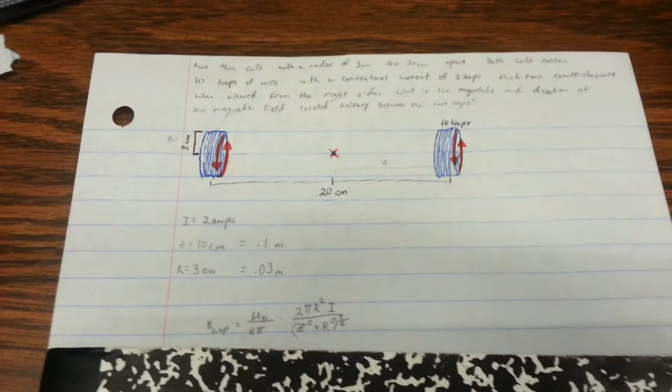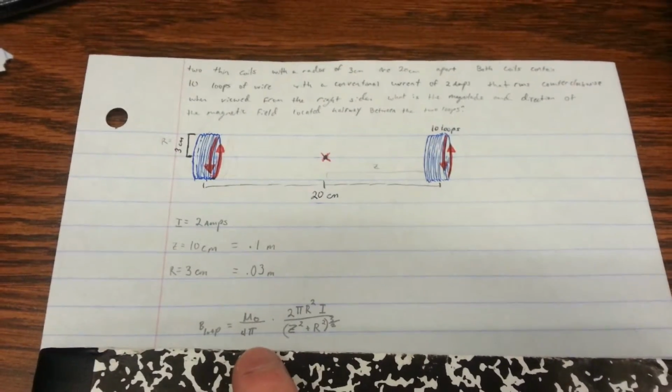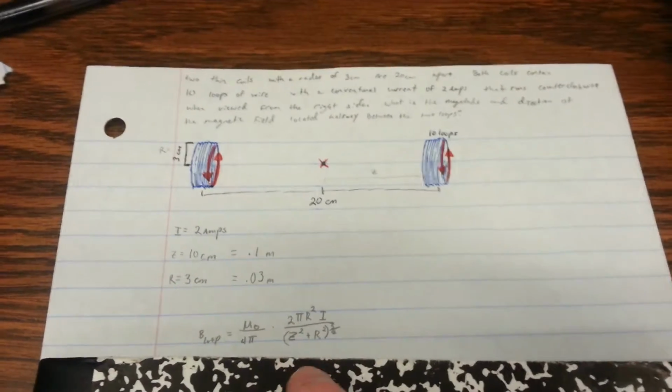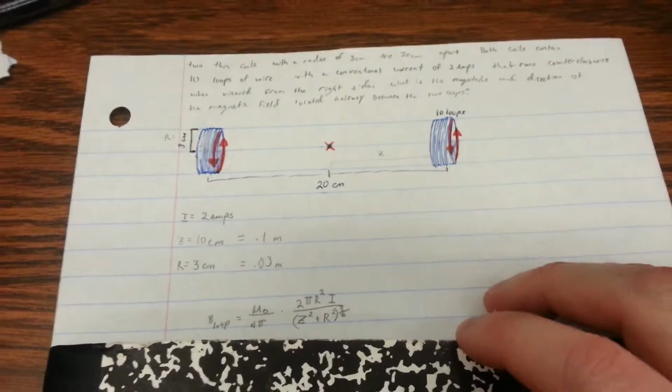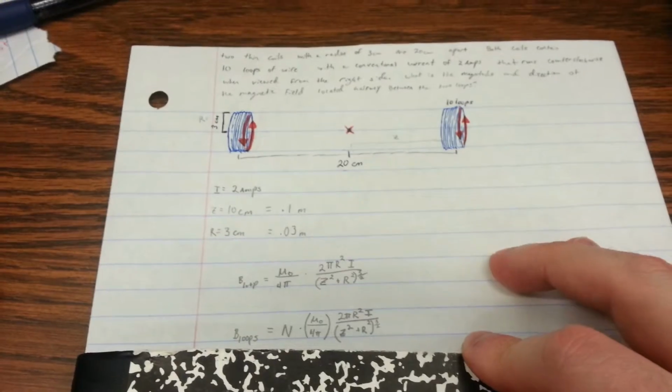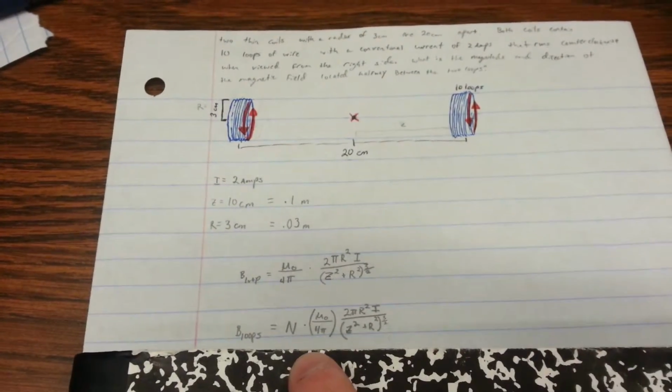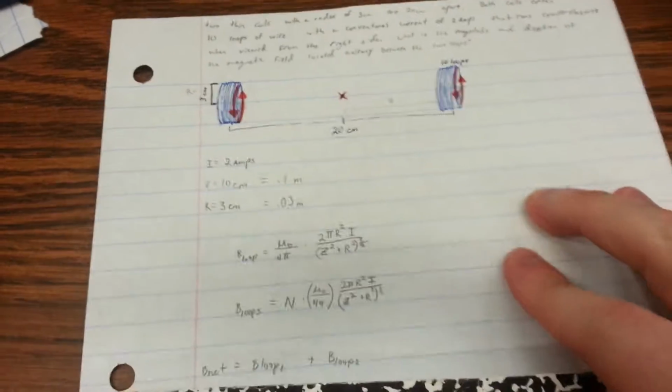So we know that the magnetic field of a loop is mu naught over 4 pi times 2 pi r squared I over (z squared plus r squared) to the 3/2 power. Since we have multiple loops on this wire, we multiply that times N, and that's all there really is to it.